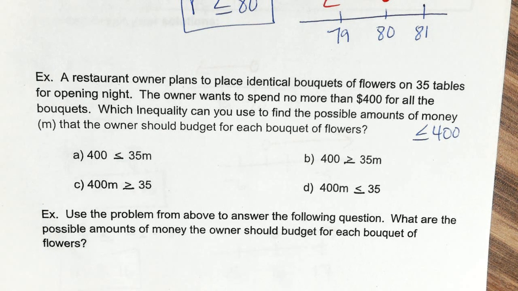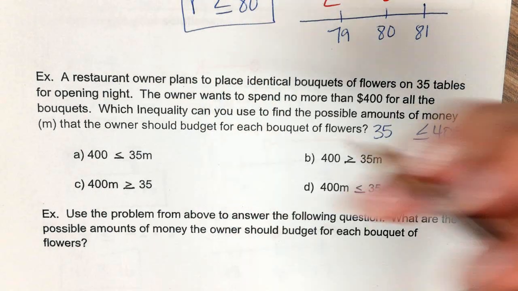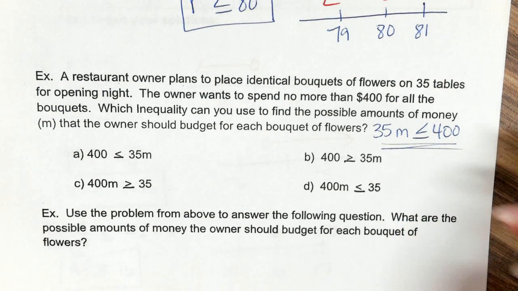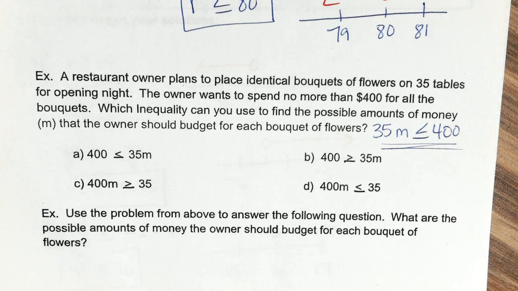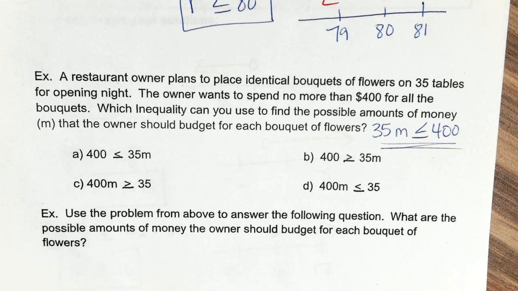Which inequality can you use to find the possible amounts of money that the owner should budget for each bouquet of flowers? Well, how many bouquets of flowers do they need? 35 times how much it costs per bouquet. So here's my answer. None of theirs look like mine. They reversed it, didn't they? So which one means the same thing? B.